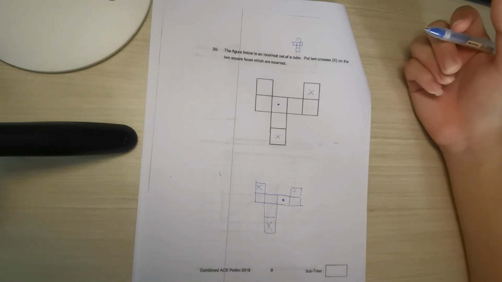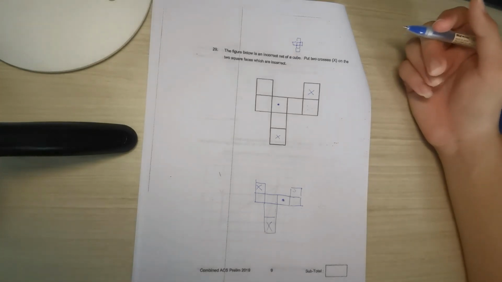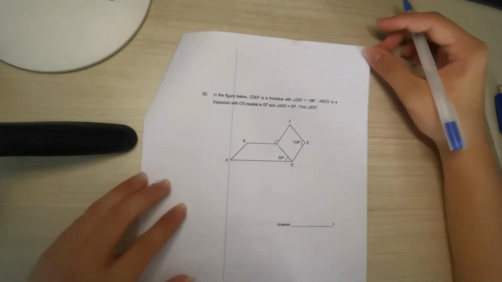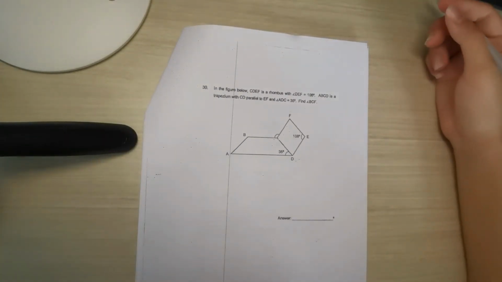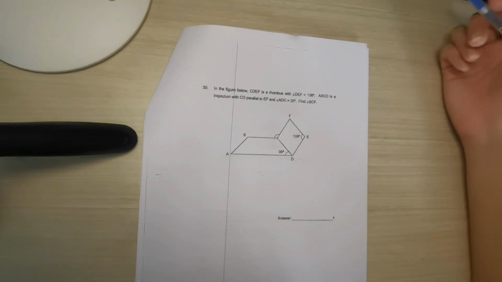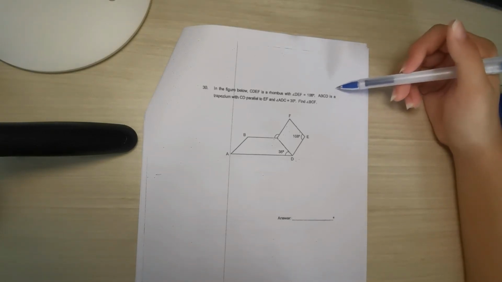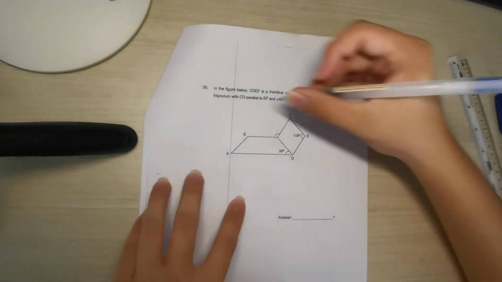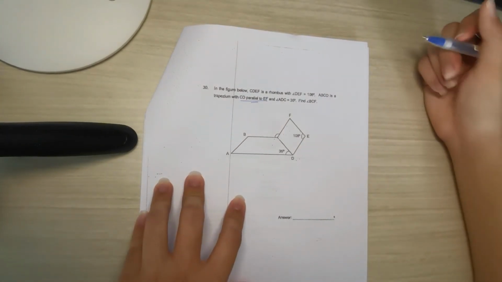Okay, last question. In the figure below, CDEF is a rhombus with angle DEF equal to 108 degrees. ABCD is a trapezium with CD parallel to EF. Please take note of this: CD is parallel to EF.